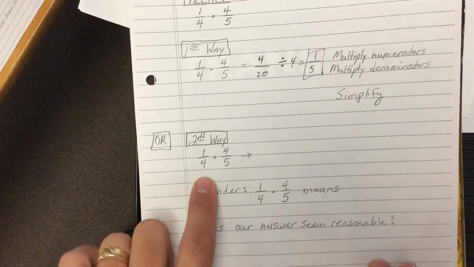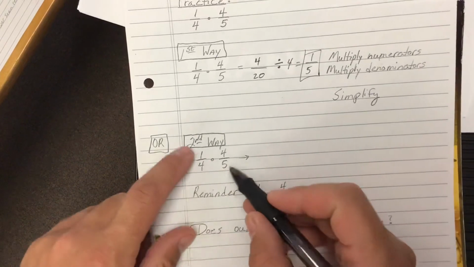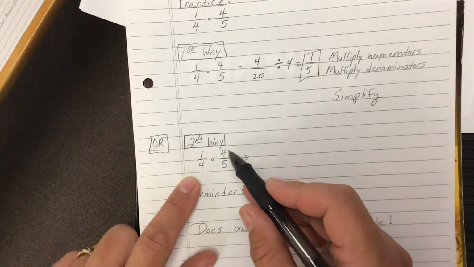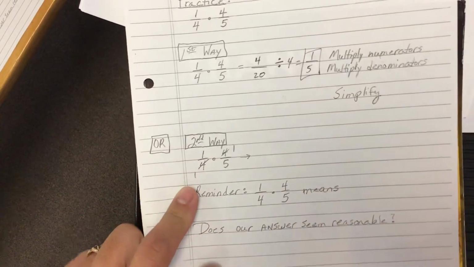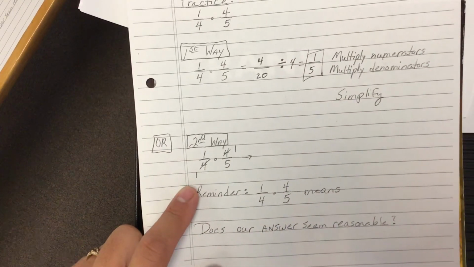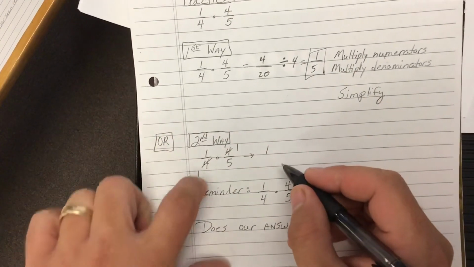Now we're going to cross cancel. So do you see anything? Can I cancel the 1 and the 5 or the 4 and the 4? The 4 and the 4. The 1s. And now you multiply the tops. Oh, geez, I did it wrong. 1 times 1. Multiply the bottoms. 1 times 5. 5.